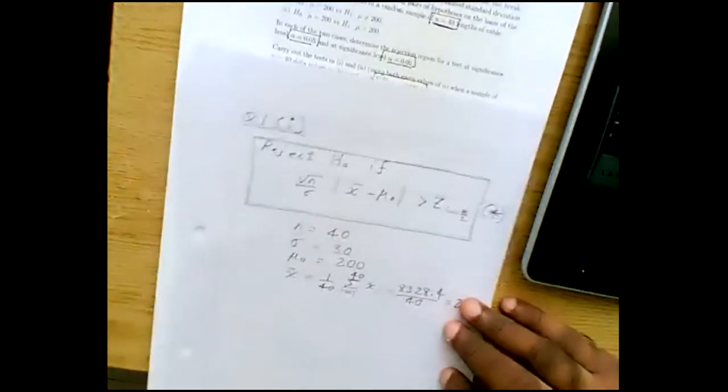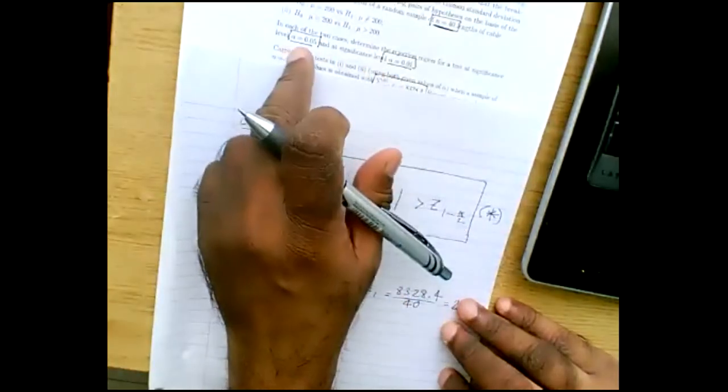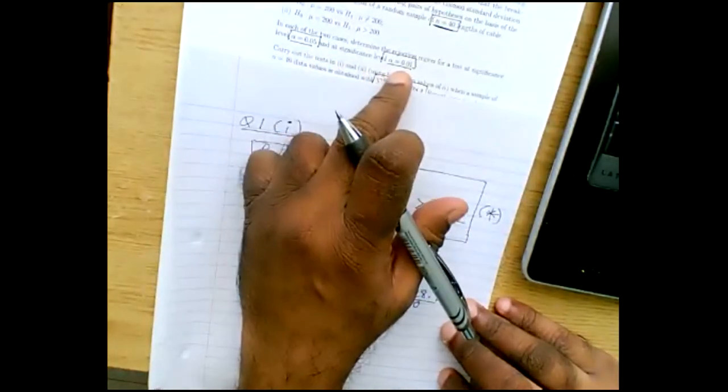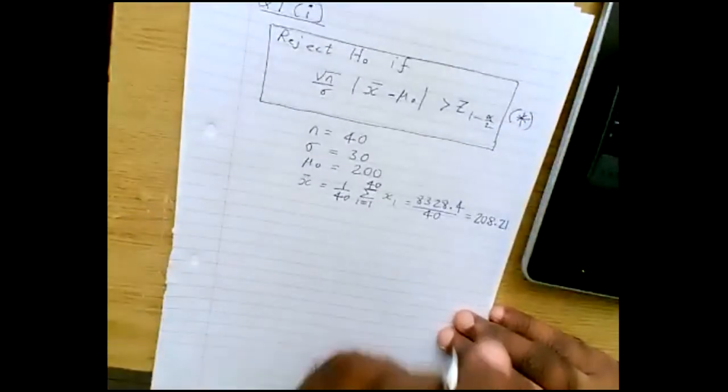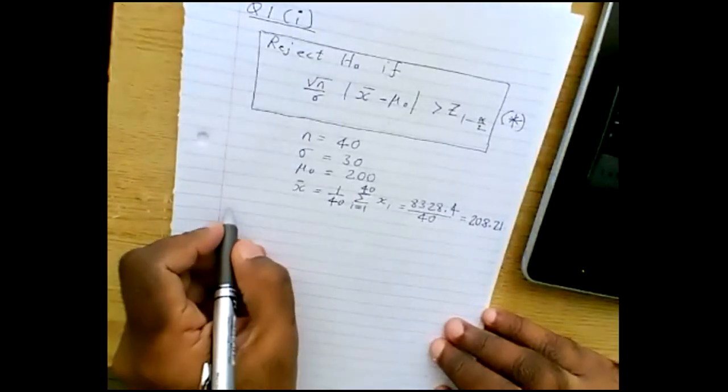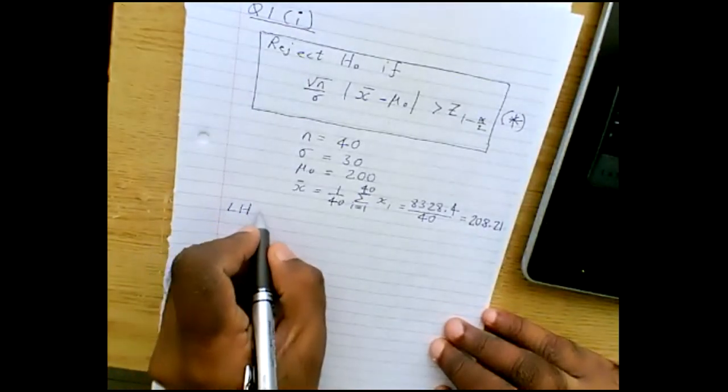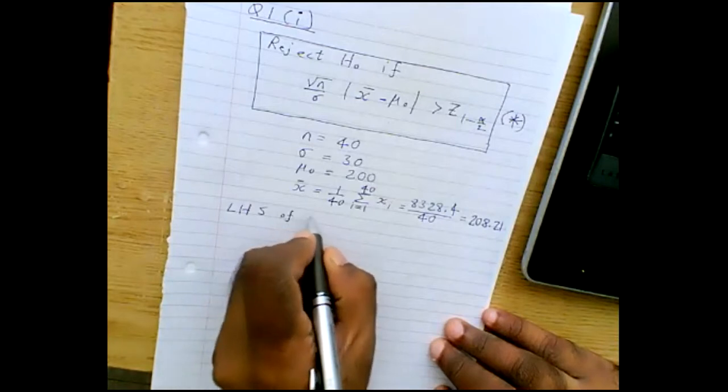This is all the data that's given to you. You're also told to use two different values for alpha, alpha 0.05 and alpha 0.01. Before I consider alpha, let me compute the left-hand side of star.